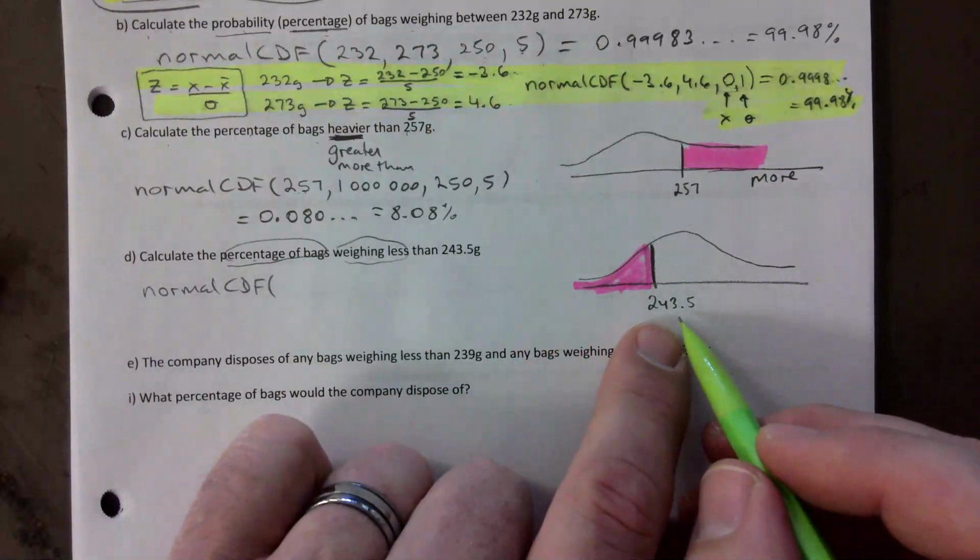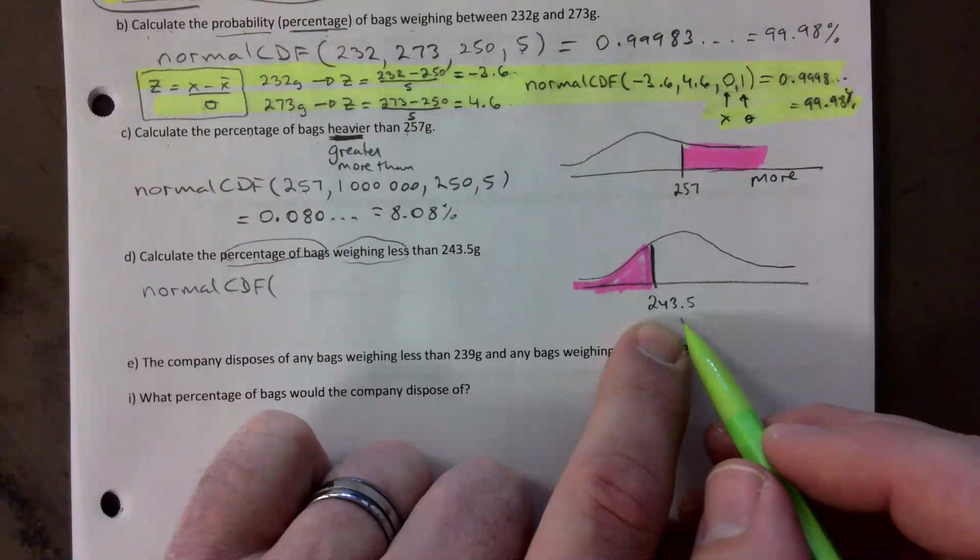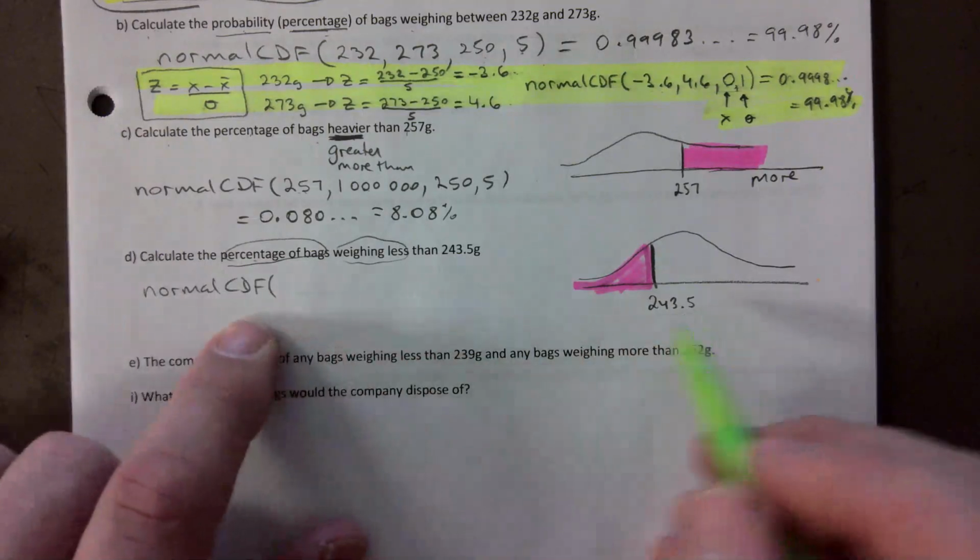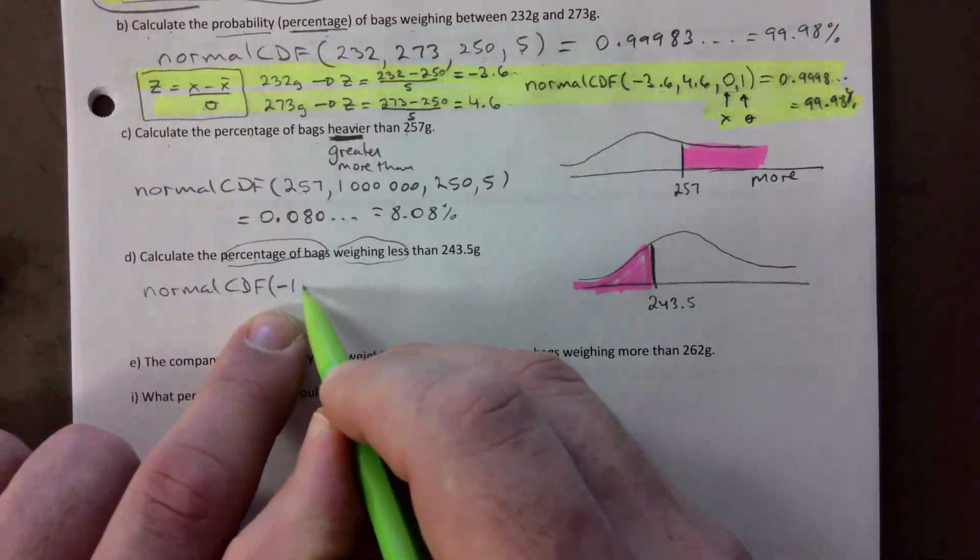So what is the 243.5? Is that a start or a stop? It is my stop. It is my upper limit. So I need to go negative 1,000,000.